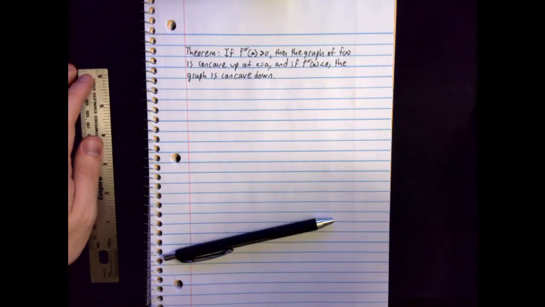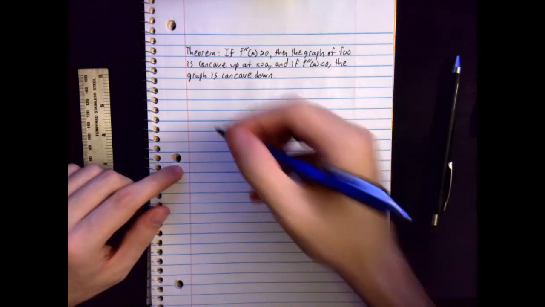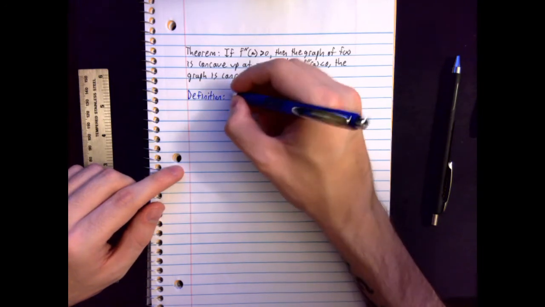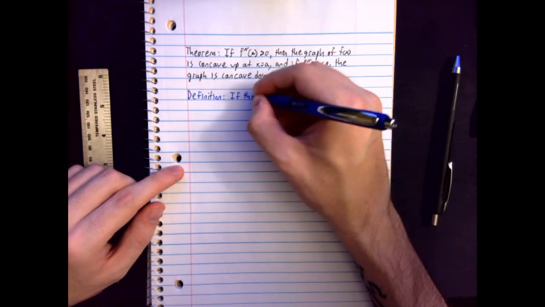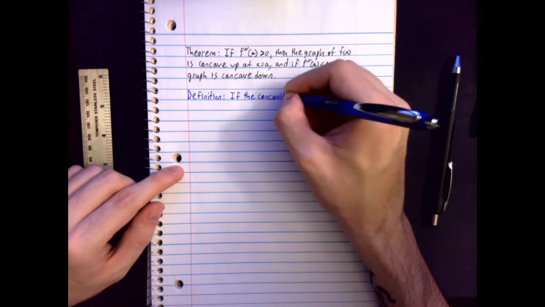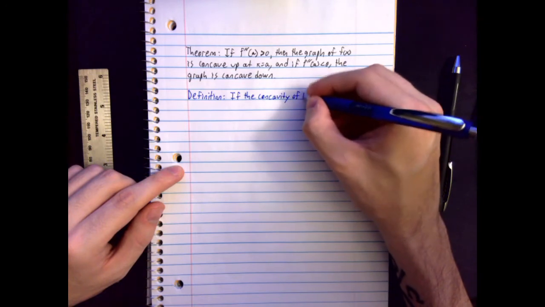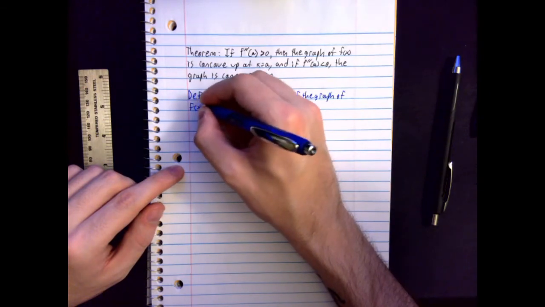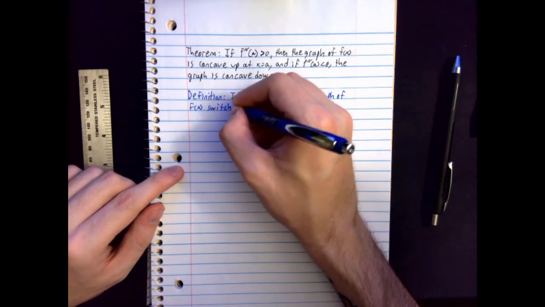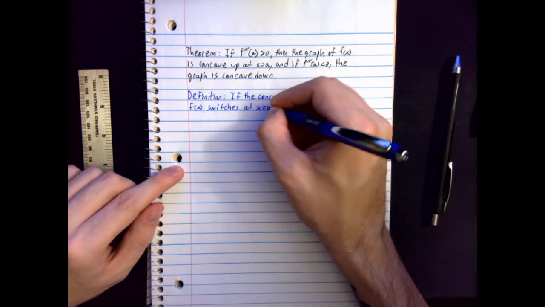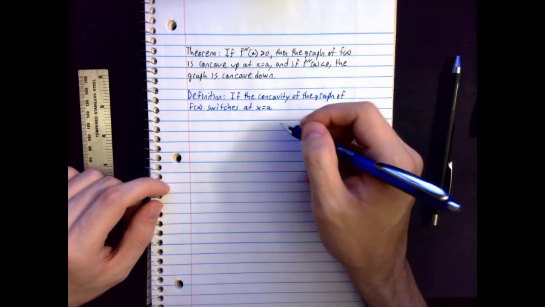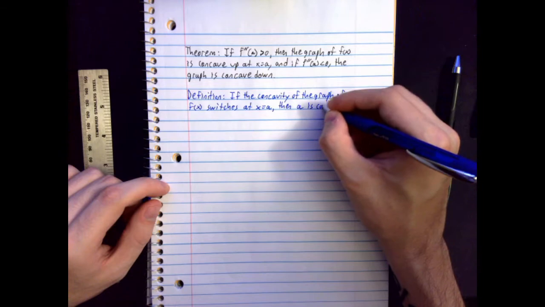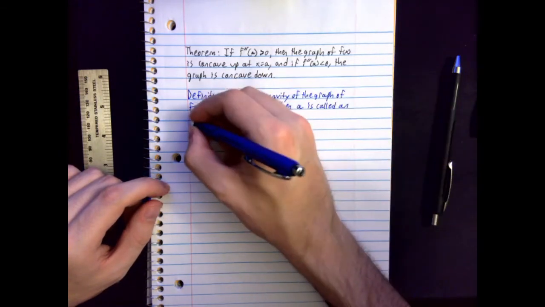So going back to the notes here, let's go ahead and write down that definition that I said. So definition. If the concavity of the graph of f of x switches at x equals a, that is, it's concave up on one side and concave down on the other, or vice versa, then a is called an inflection point.